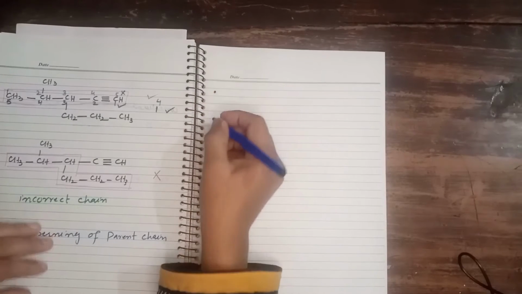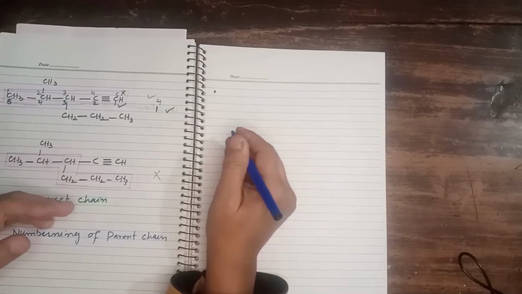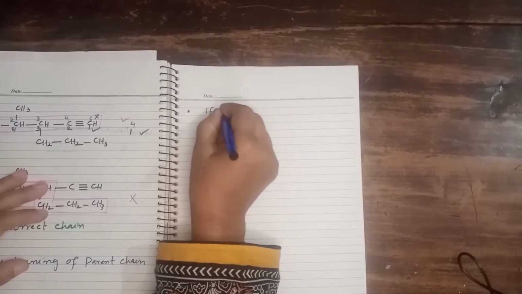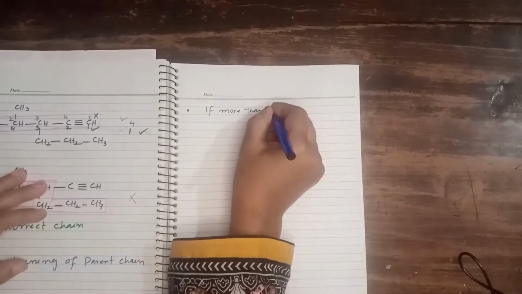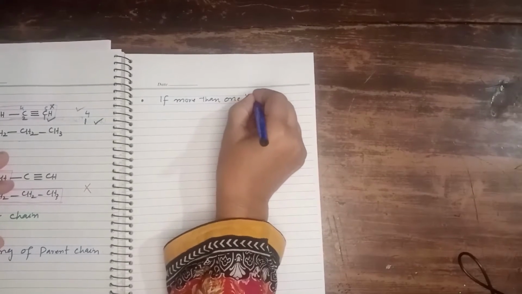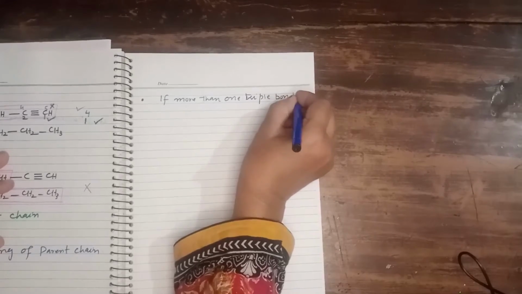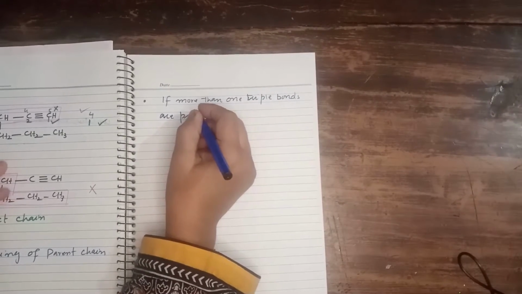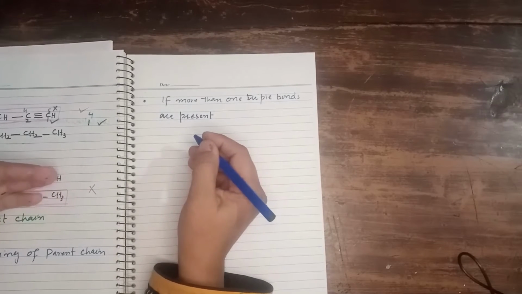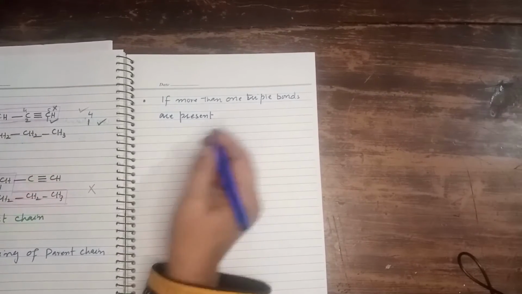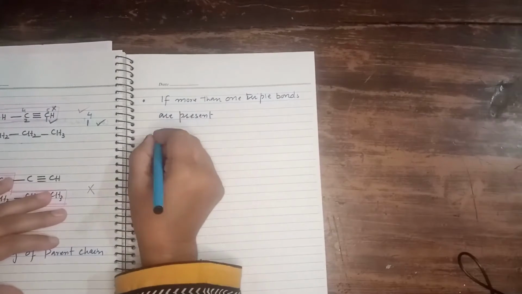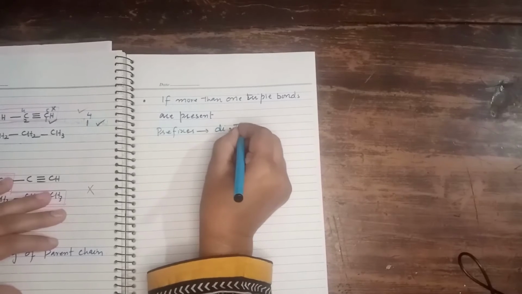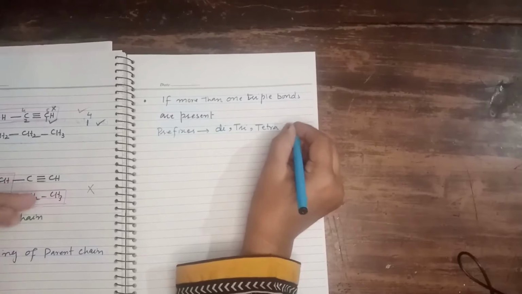Now students, if we have more than one triple bond within the molecule, if more than one triple bonds are present, then we will use the prefixes di, tri, etc. to specify the number of triple bonds. We use the prefixes di for 2 triple bonds, tri for 3, tetra for 4 triple bonds, and so on, right students?